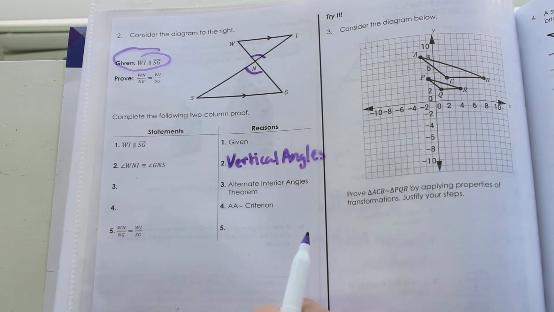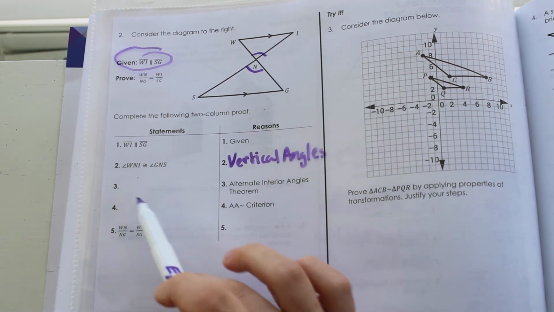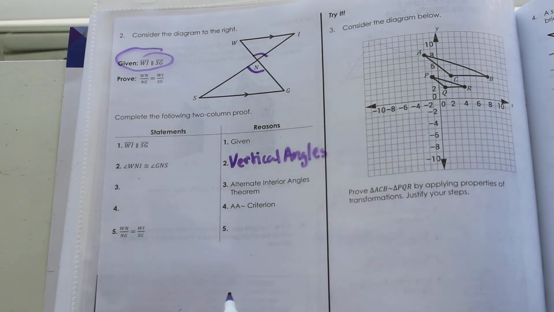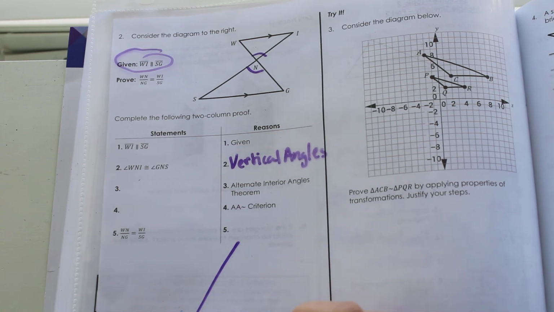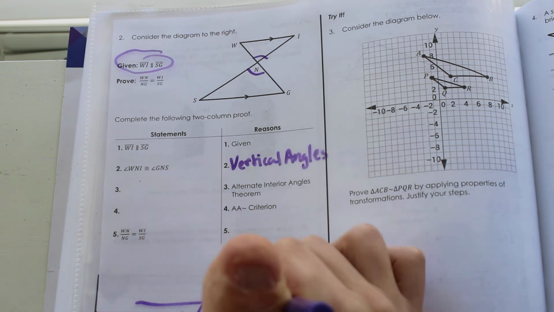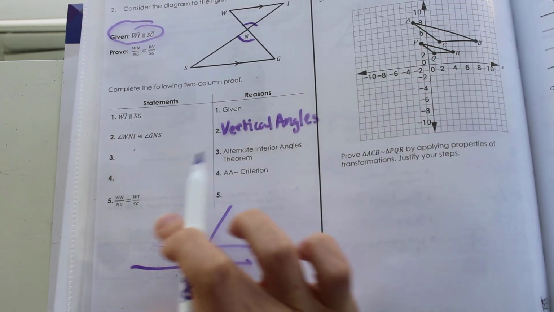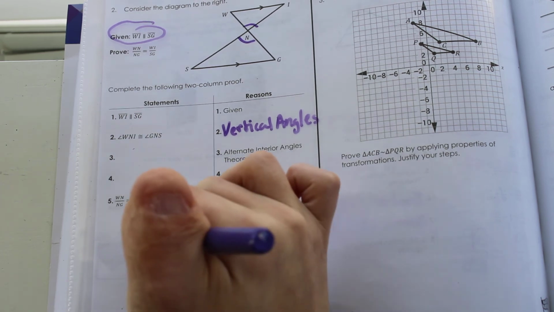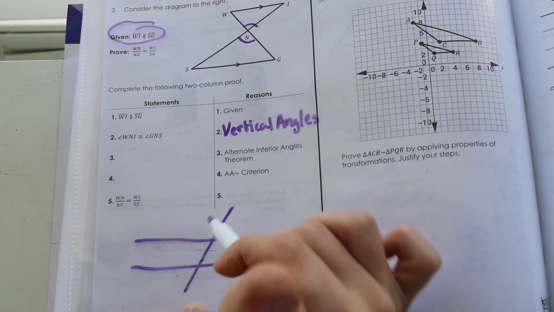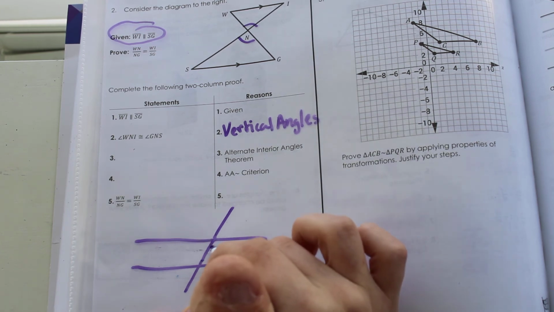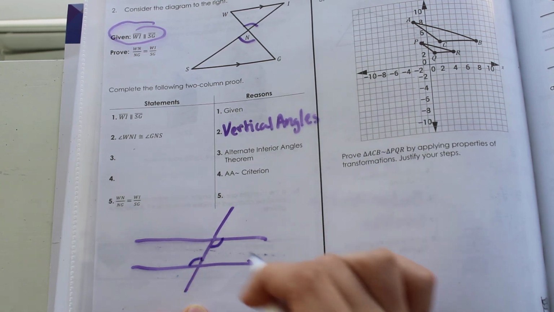Then next, we want to find a pair of angles that are alternate interior angles. Remember alternate interior angles. We have two parallel lines. I know those do not look parallel. Let's try that again. Two parallel lines cut by a transversal. Which ones are going to be our alternate interior? Well, something like this.